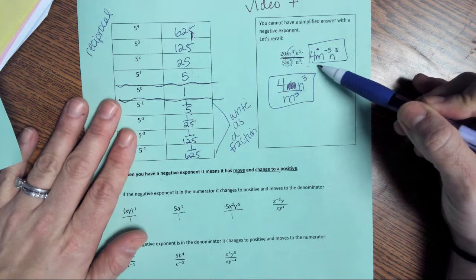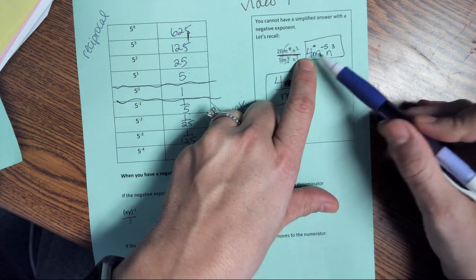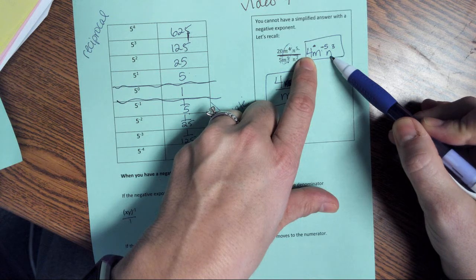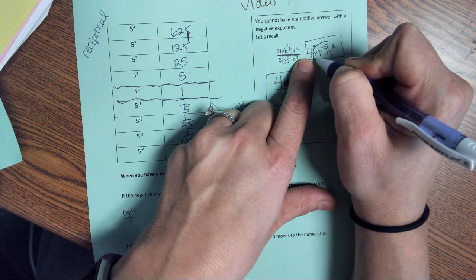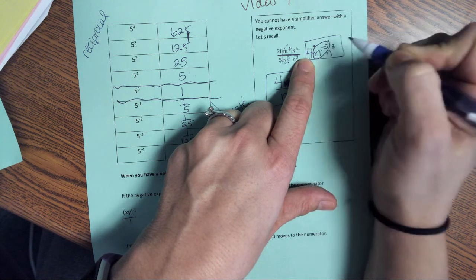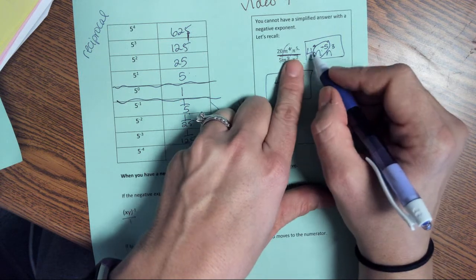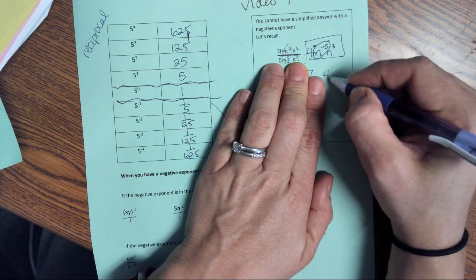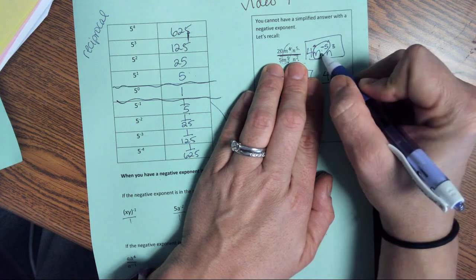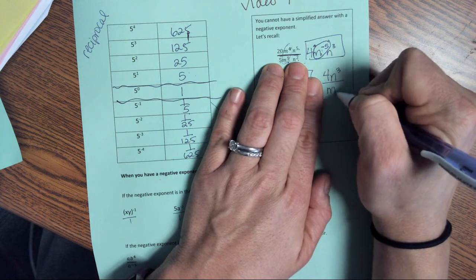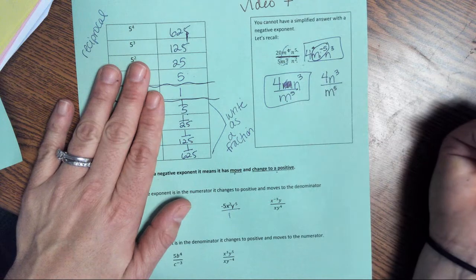Okay, so looking at this example, if this would have been my answer, I would not be able to leave it like that. The 4 and the n to the 3rd power stay the same. They stay on top. And then what I want you to do is anytime you see a negative exponent, you're going to circle the base and the negative exponent, and that tells yourself it's going to move. So you would take this problem, you would rewrite what's not circled. So I'm going to rewrite 4 and n to the 3rd. And then if it's on top, it's going to move to the bottom. So m is going to move to the bottom, and instead of being a negative 5, it turns to a positive 5. And I get the same answer.